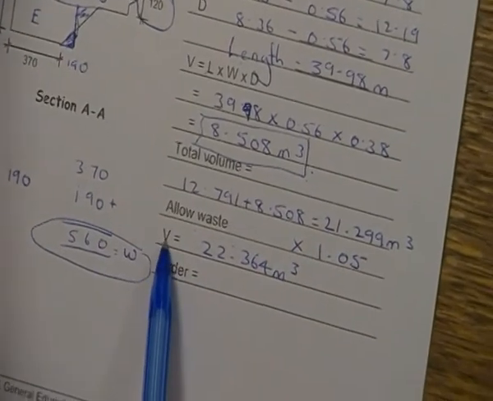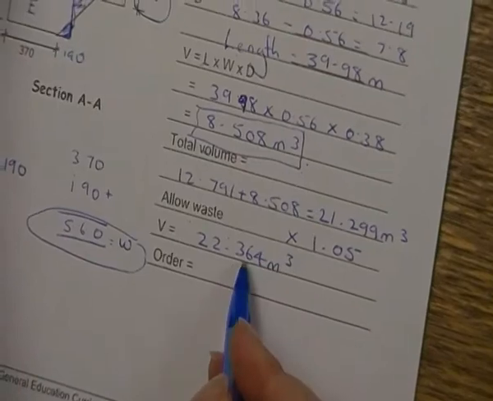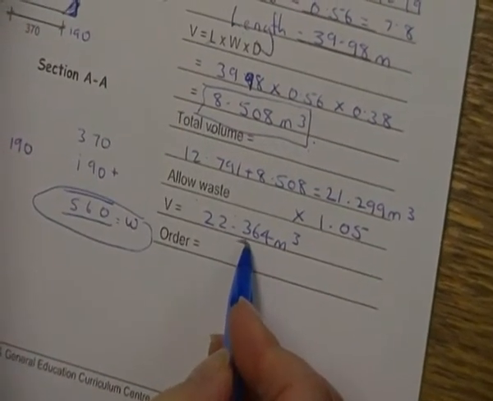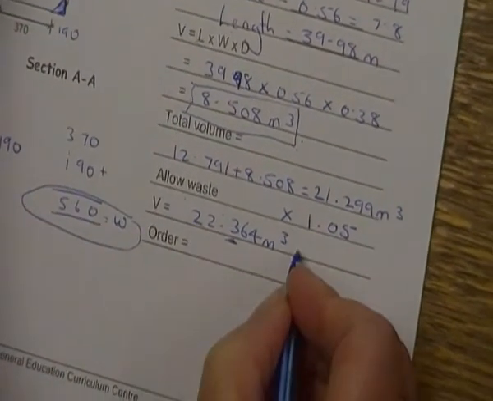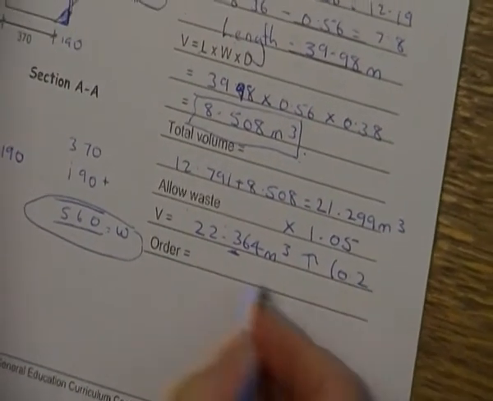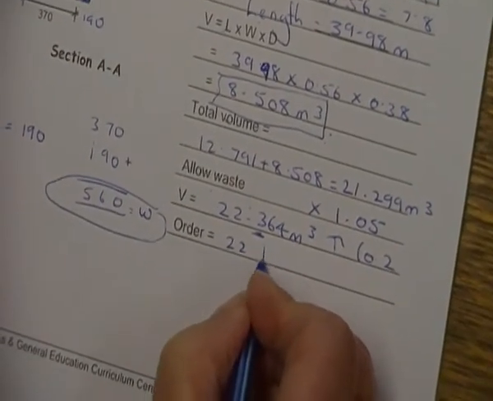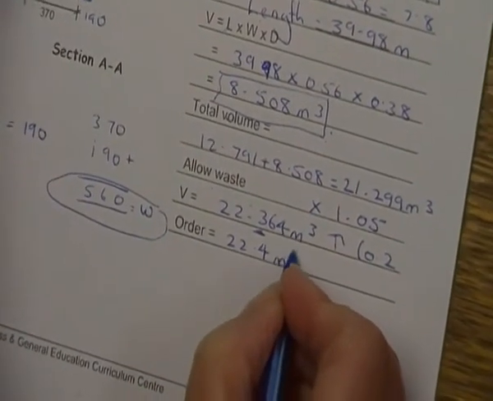Now that's my volume answer, but it is not my order answer. I have to go to the first decimal place, but it must be an even number, so I have to round that answer up in 0.2 increments. My answer becomes 22.4 meters cubed.